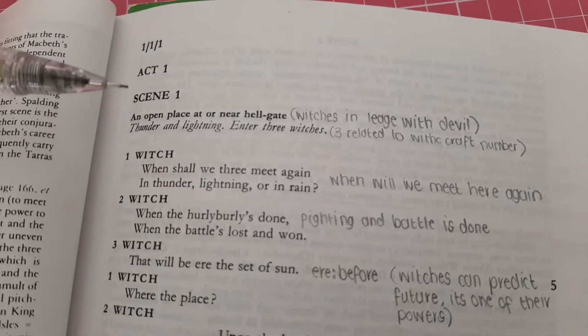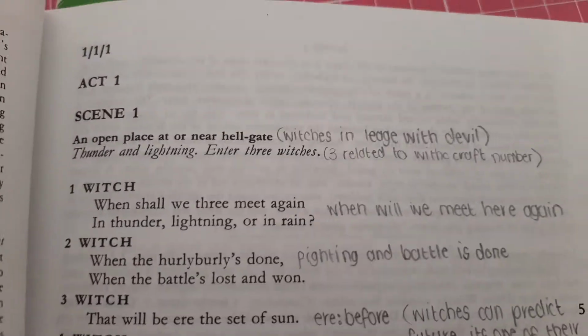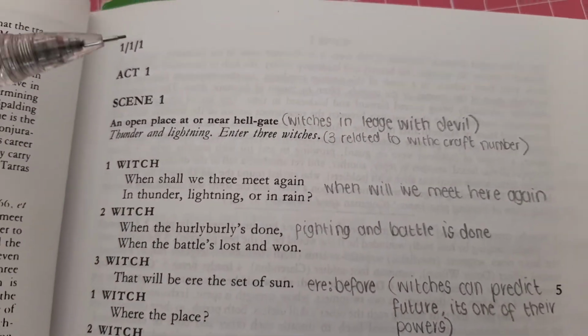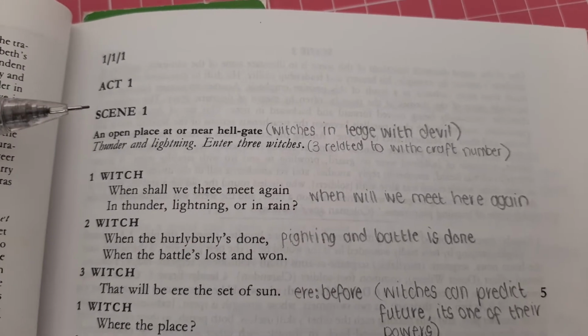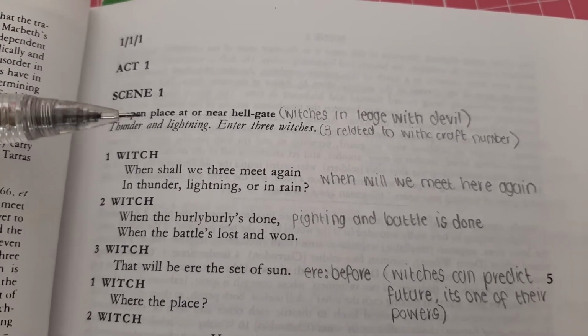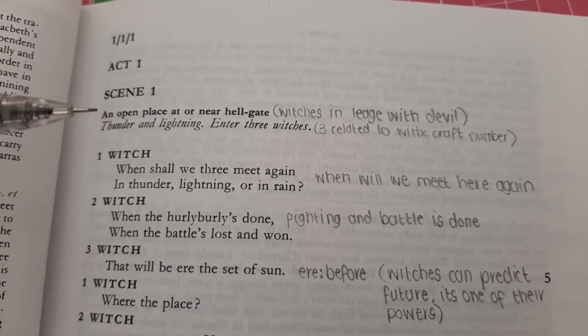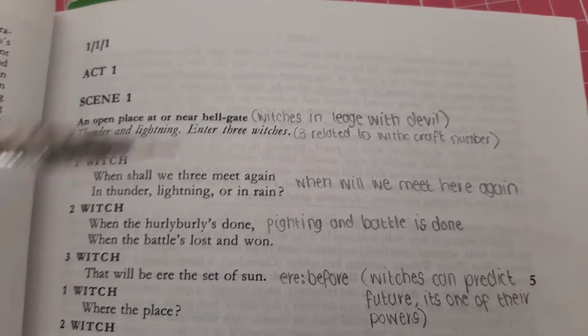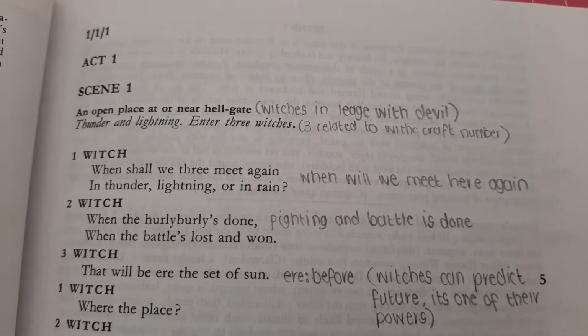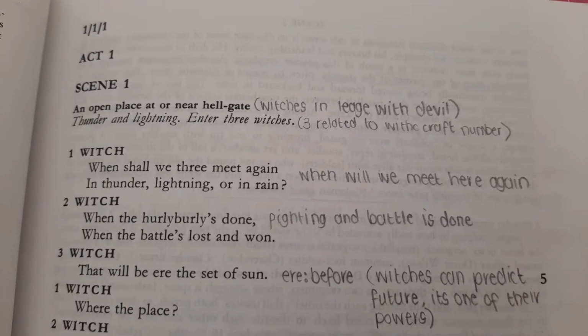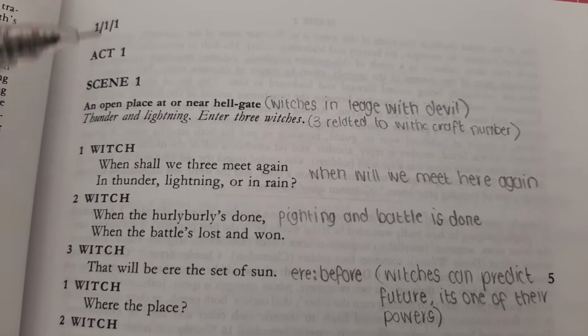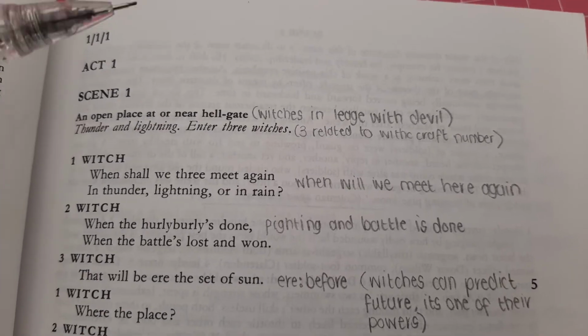So we start with Act 1, and there's already notes in this book, which is great because it's going to save me time writing them. So we have Act 1, Scene 1, and it says an open place at or near Hellgate. So basically saying the witches are near the devil. Thunder and lightning, enter 3 witches.